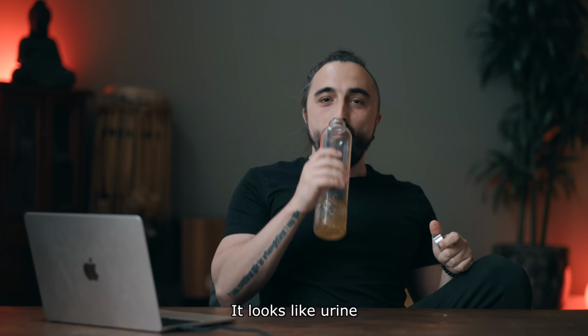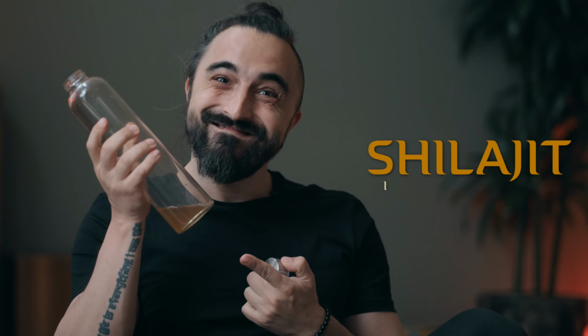I'm just gonna take another more special energy fluid. Looks like urine. It looks like urine. Morning urine. Shilajit for more energy. It only looks like urine. This is so hot. Look at this.